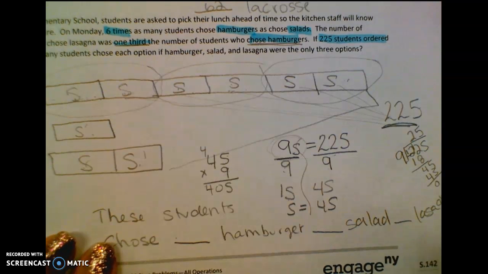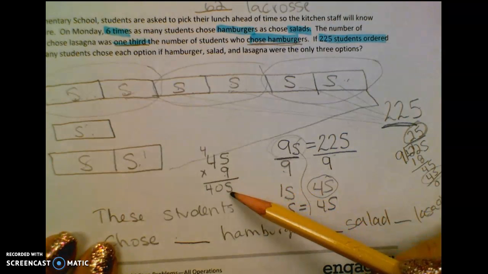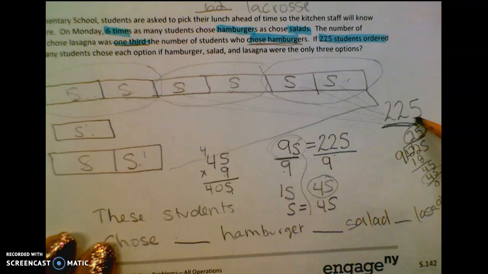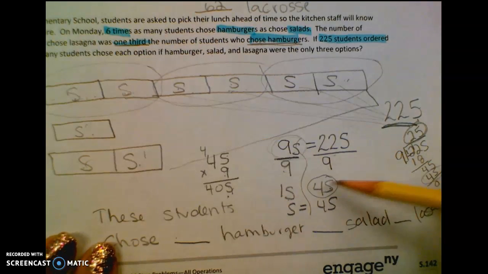Oh, you see what I did? I don't know where I got 45 from because I needed 25 in each group. So I think I was thinking of this number right here. And again, that's the importance of checking your work, because as soon as I see 9 groups of 45 is 405, I only had 225 kids that ate lunch that day. So how could I possibly have had 9 groups of 45 kids, if that equaled 405 students?